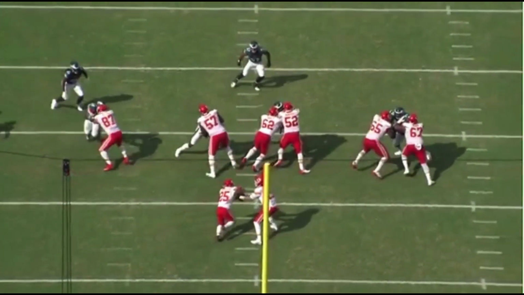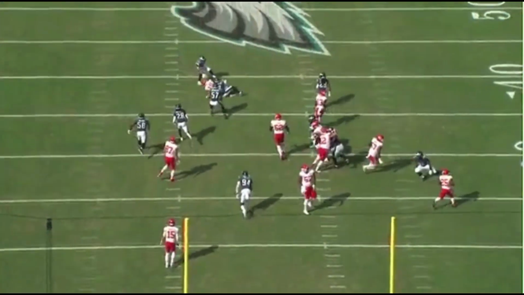So now here we go. Now take a look at this right here. Here's a zone read, just so you can see what it looks like against our defense.